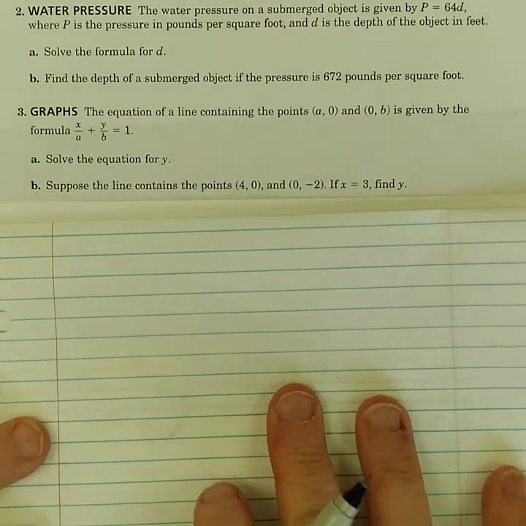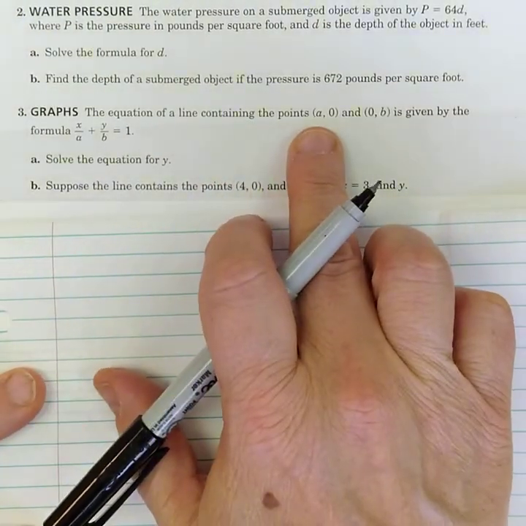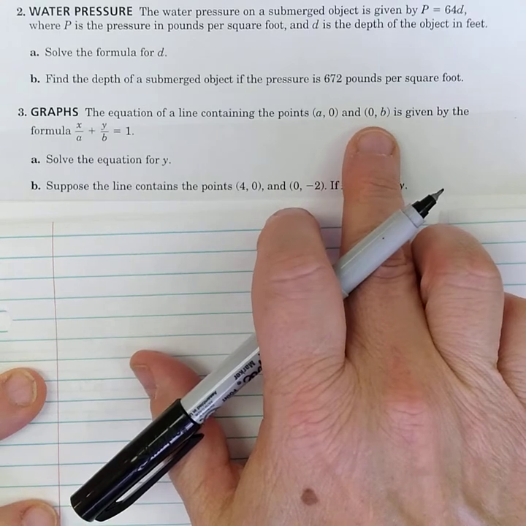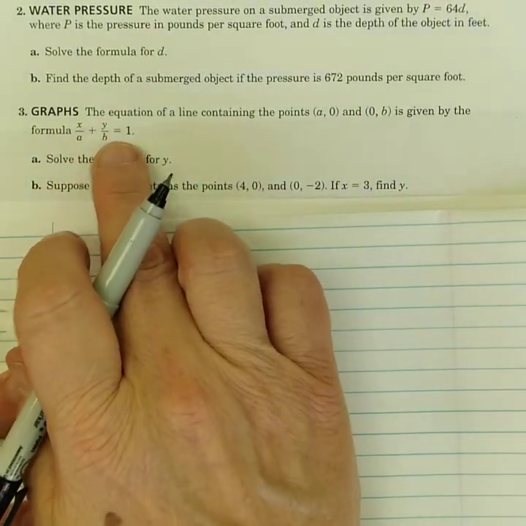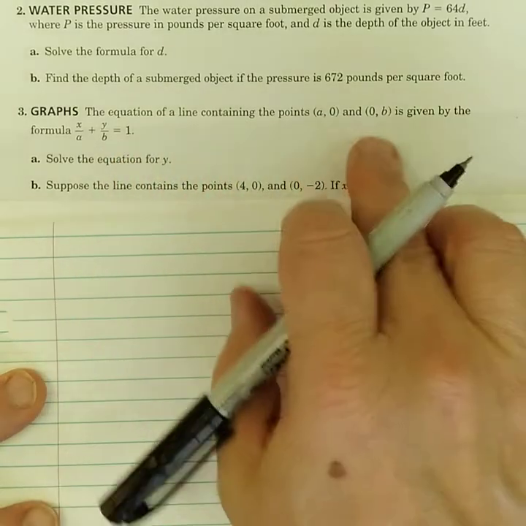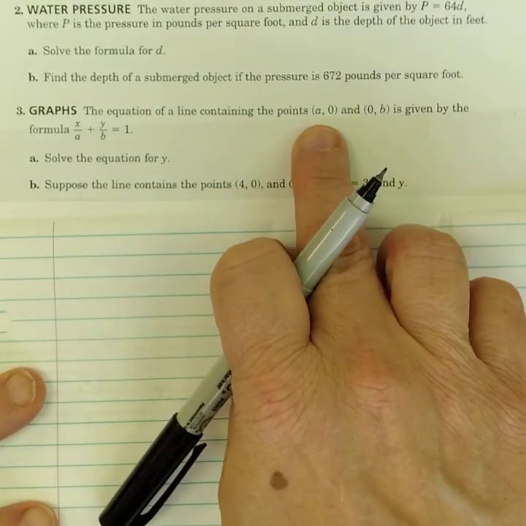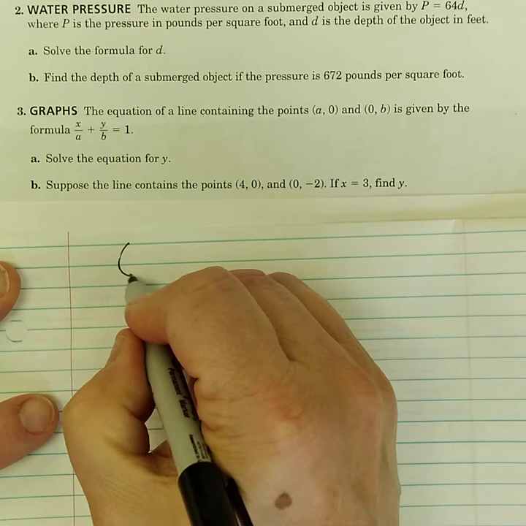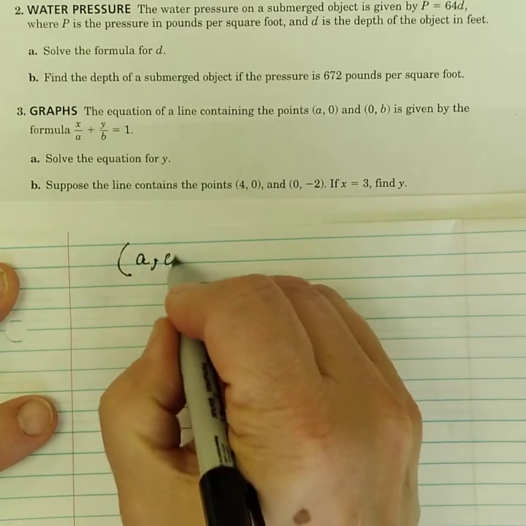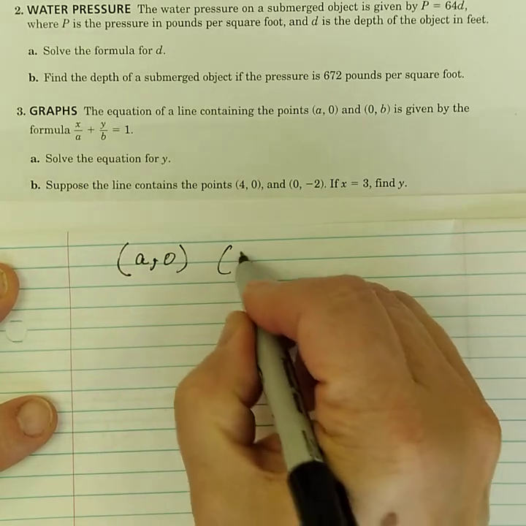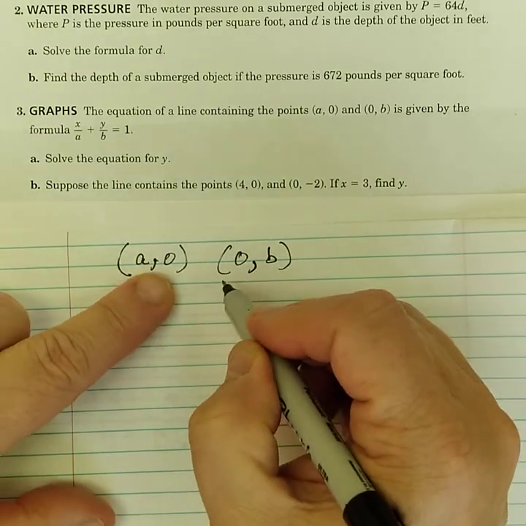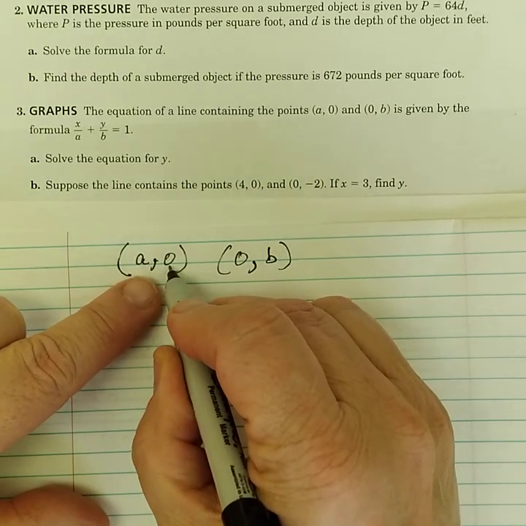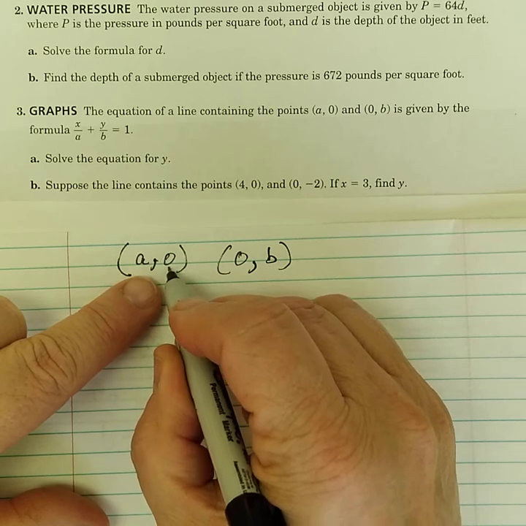The equation of a line containing points A, 0 and 0, B is given by the formula x over A plus y over B equals 1. Now, anytime you have a 0, that means that this one here, the y value is 0.